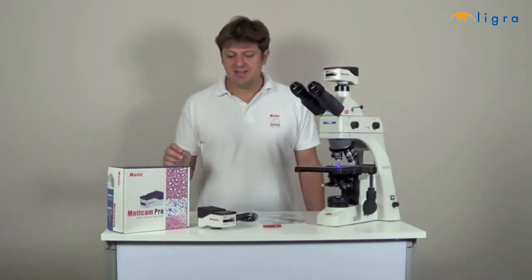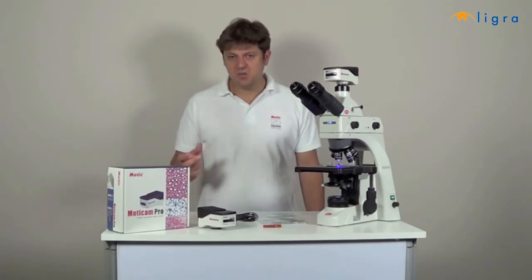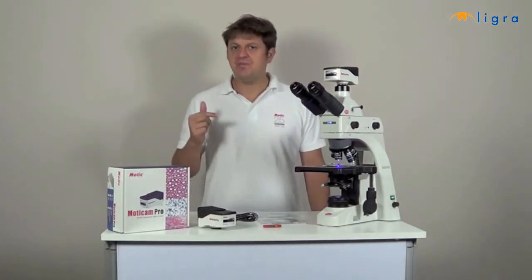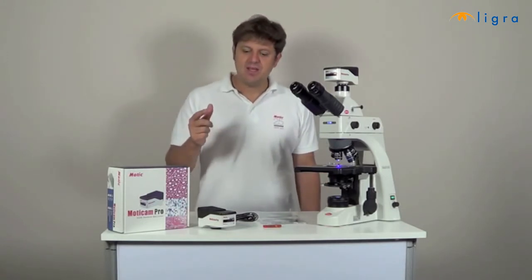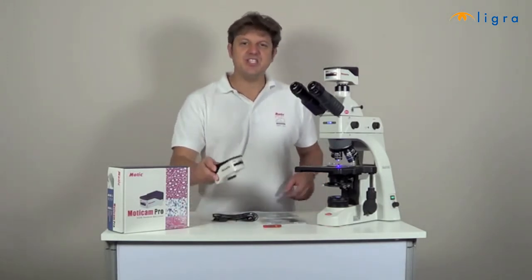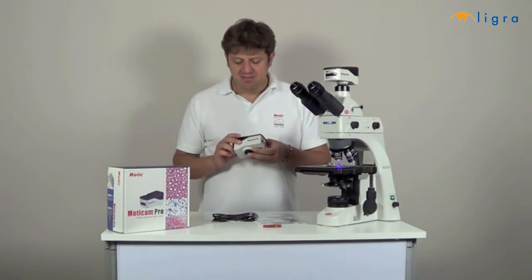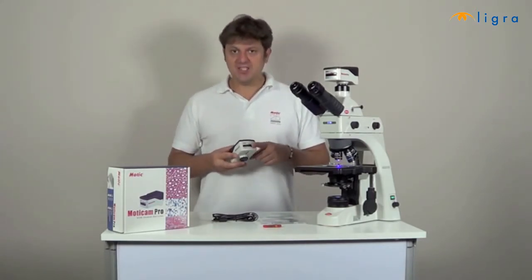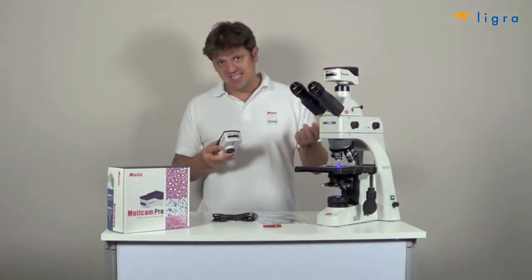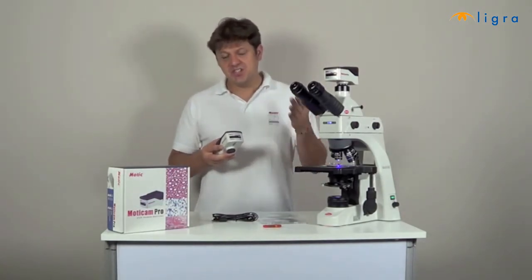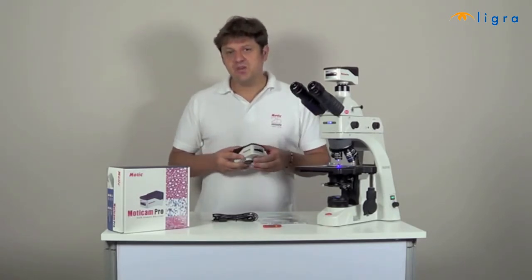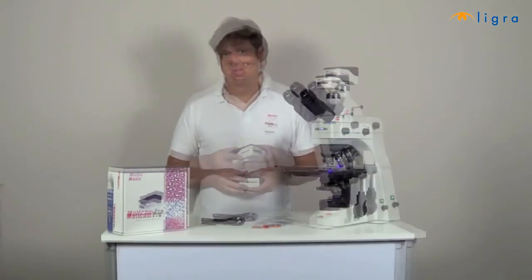All Moticam Pro cameras have a Sony ICX CCD sensor with a high light sensitivity, which makes them a perfect choice for professional applications. In general, the color representation is more real and the image is characterized by its brightness. The optional Peltier cooling system is necessary to protect the sensor from the noise generated by the heat, certainly when the camera is used for long exposure times.